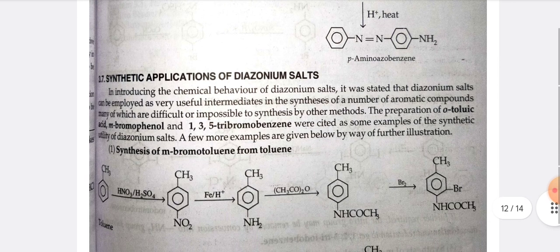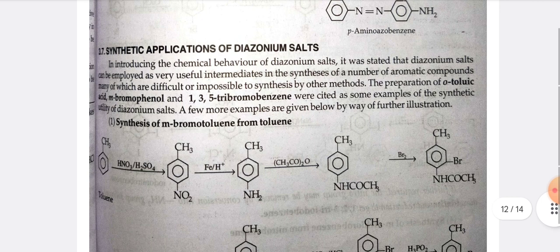Synthetic applications of diazonium salts. In introducing the chemical behavior of the diazonium salt, it was stated that diazonium salts can be employed as very useful intermediates in the synthesis of a number of aromatic compounds, many of which are difficult or impossible to synthesize by other methods. The preparation of oxalic acid, m-bromophenol and 1,3,5-tribromobenzene were cited as some examples of the synthetic utility of diazonium salts. A few more examples are given for further illustration.